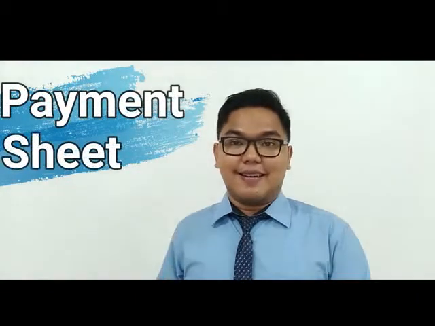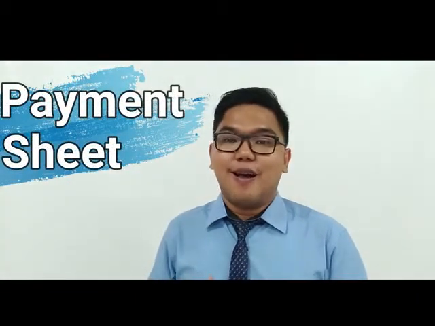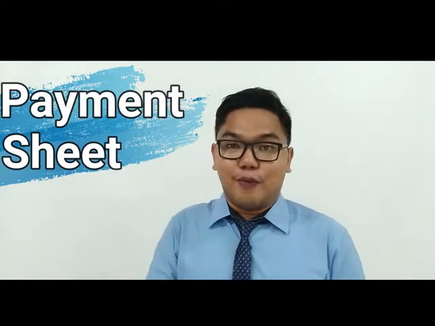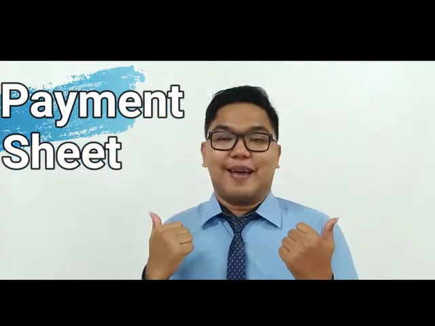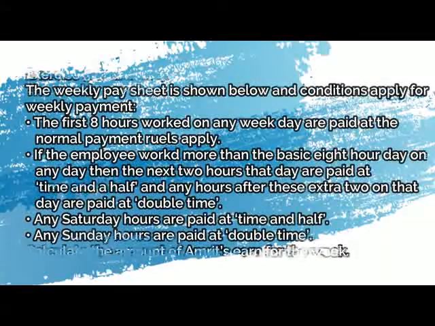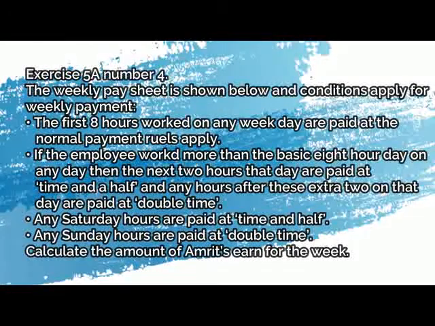Okay, next we are going to fill a payment sheet. A payment sheet is filled based on some conditions that a company has arranged before. So let's get down to the example. This example is from exercise 5A number 4 in your book. The weekly pay sheet is shown below and conditions apply for weekly payment.